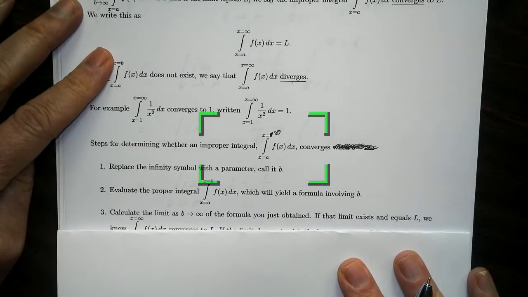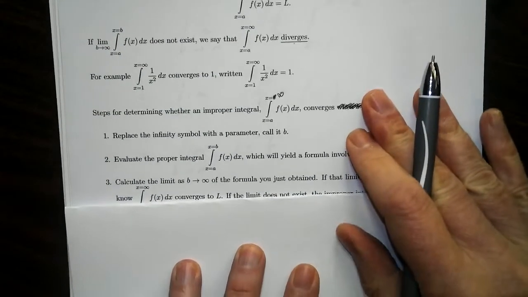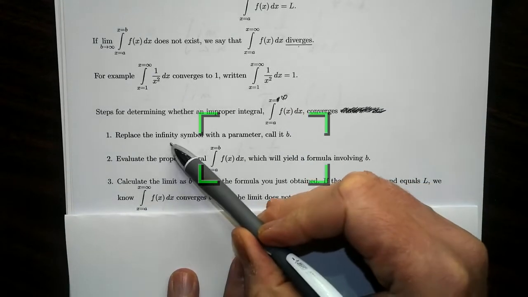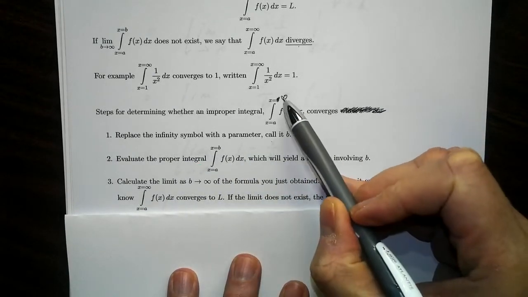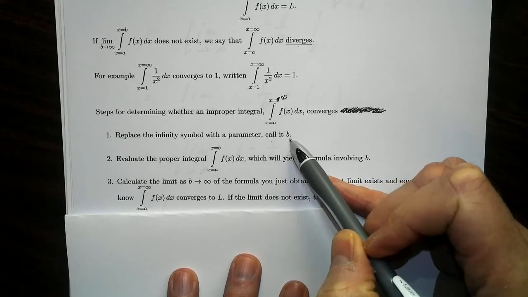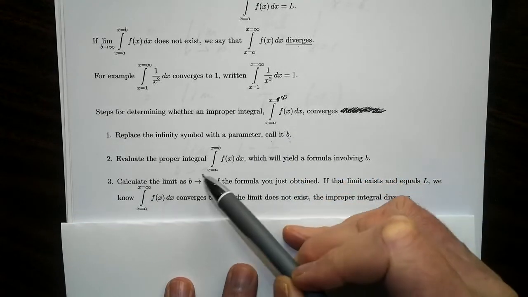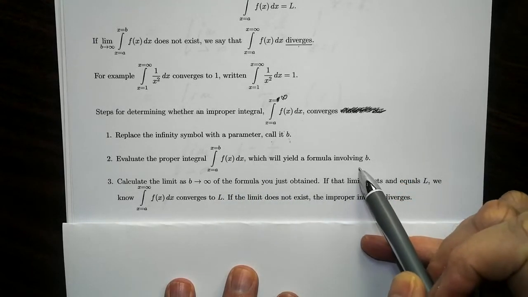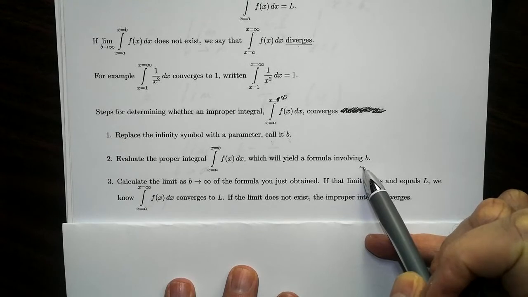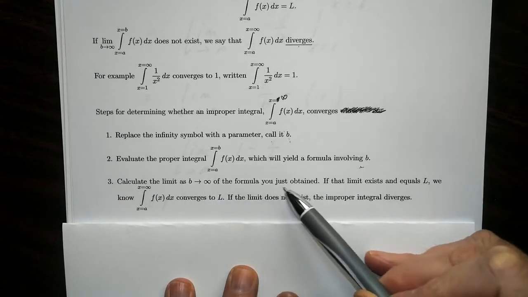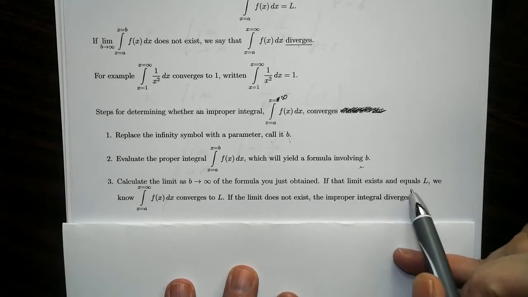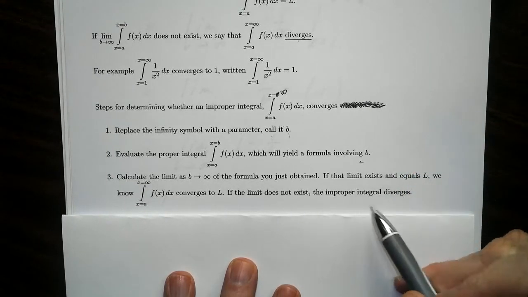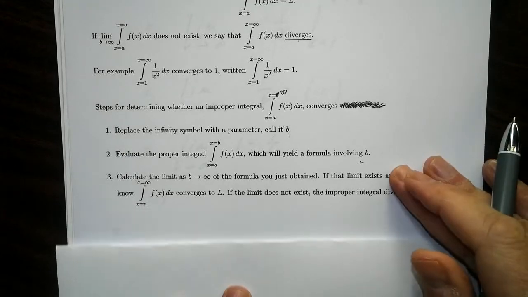Now here are the steps for determining whether an improper integral converges if its upper endpoint is infinite. We first replace the infinity symbol with a parameter. Call it b. Doesn't really matter. You can call it b. Evaluate the proper integral from a to b, and this is going to yield a formula involving b. And then we take that formula and we calculate the limit as b goes to infinity. If that limit exists and equals L, we know that the integral converges to L. If the limit does not exist, the improper integral diverges.